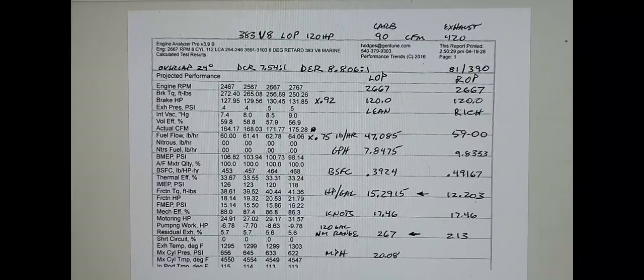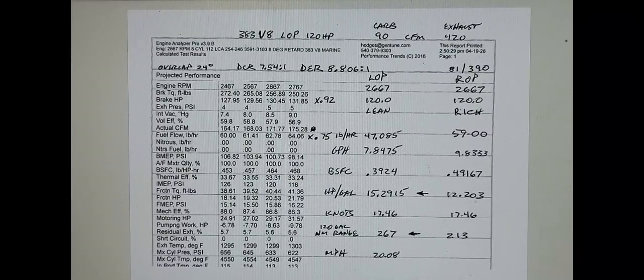Here we have 120 horsepower, 2667. This is lean on the left and rich of peak on the right. Our range is up to 267 compared to 213 rich of peak, and horsepower per gallon is 15.29 compared to 12.203 rich of peak. So you can see that there's a clear advantage going lean of peak.